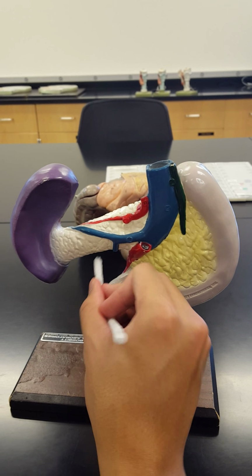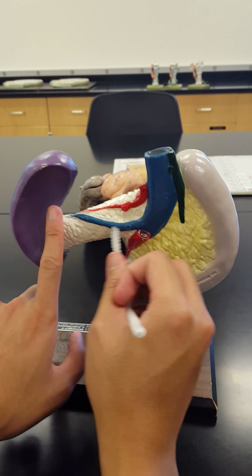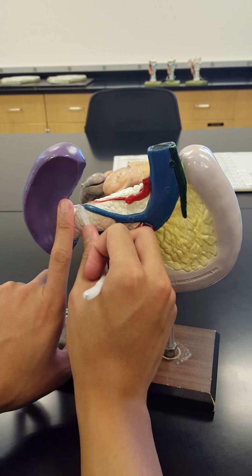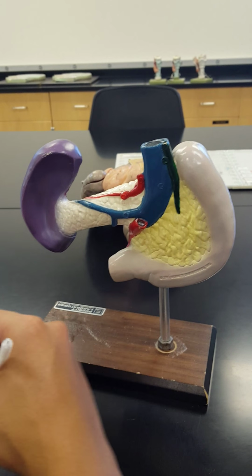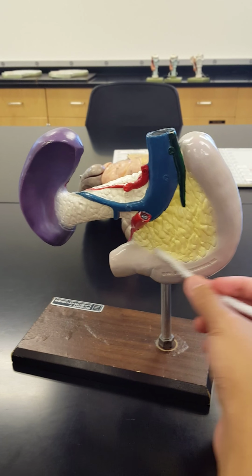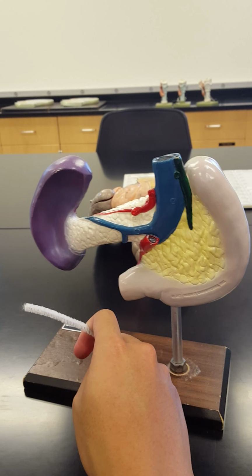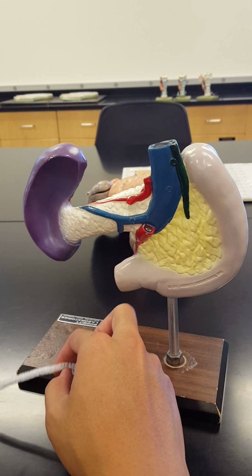And then obviously this whole thing is the body of the pancreas, from here, excluding here, because that's the tail. From here to here, it's the body of the pancreas. And this is where this yellow stuff is, that's the head of the pancreas. Okay? All right, so now we're going to use this model.